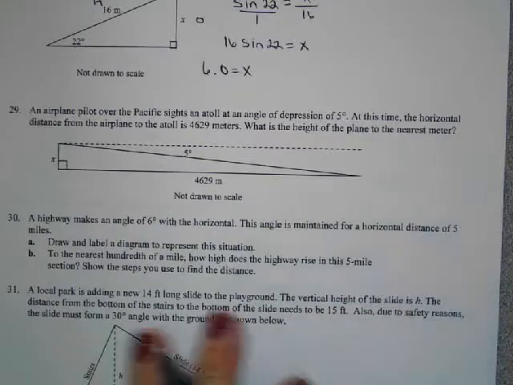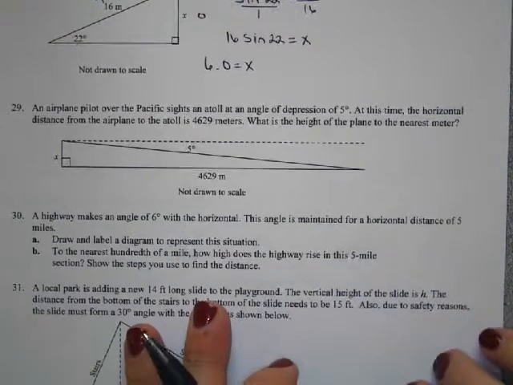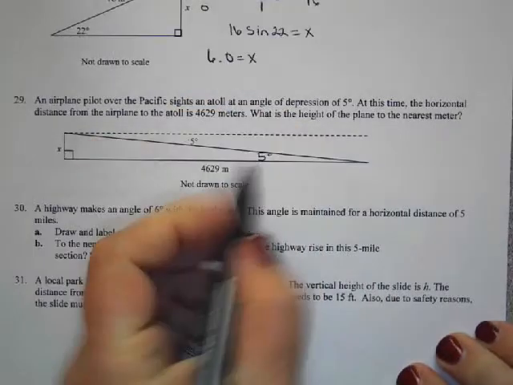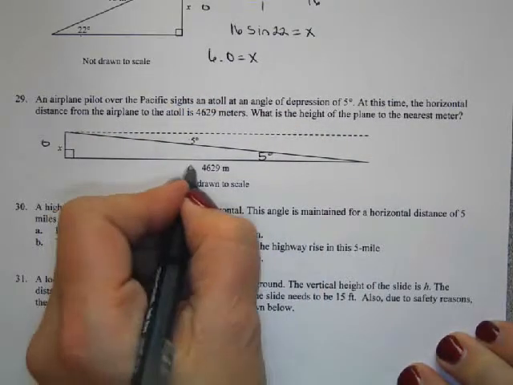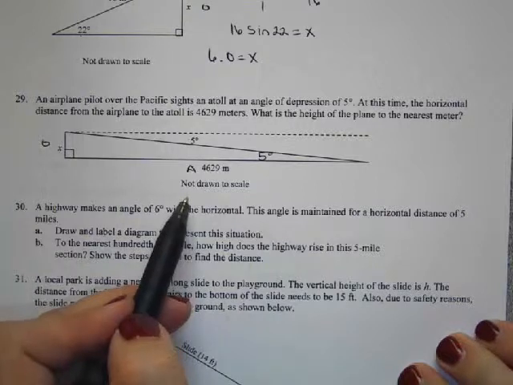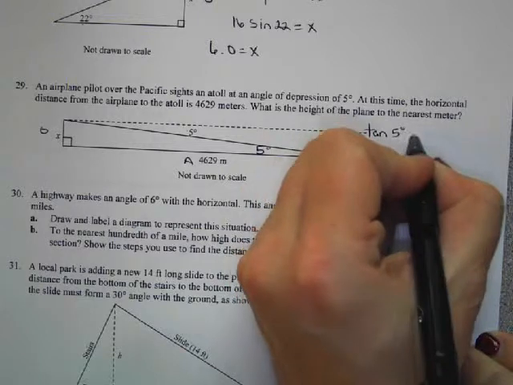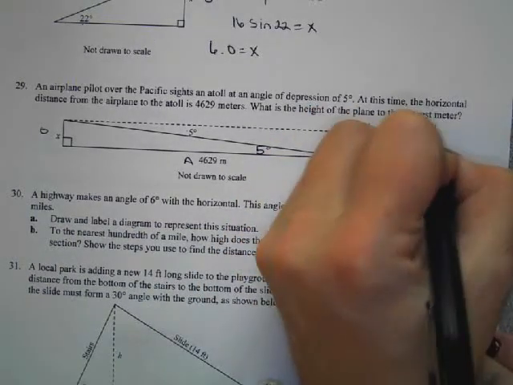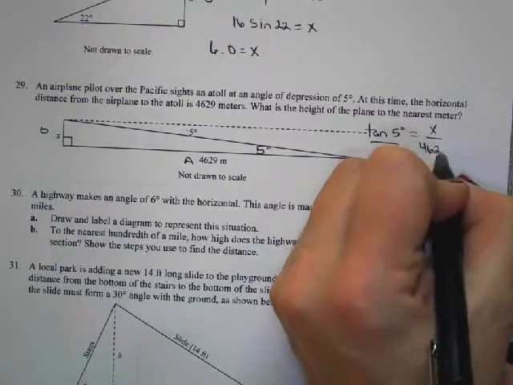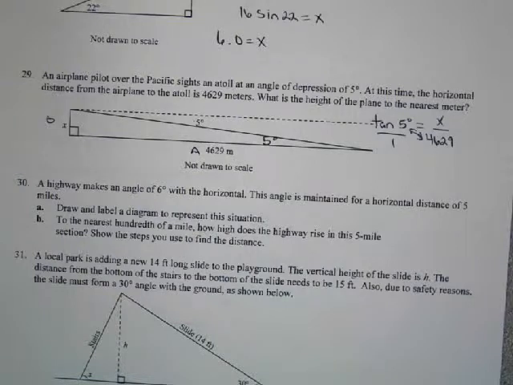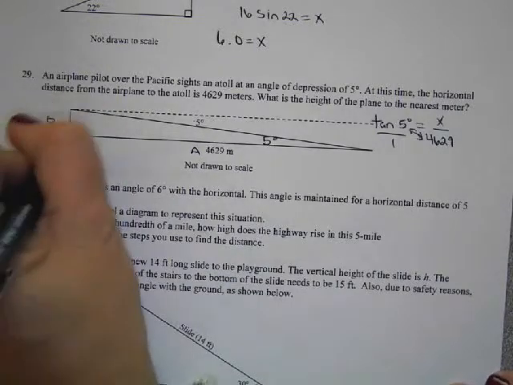For number 29, angle of depression is 5. So angle of depression goes here as well. So I have the opposite and I have the adjacent. A, TOA, tangent. So I have tangent of 5 equals x over 4,629. So again, simply cross multiply. So you'll have 4,629 times tangent of 5. And that is about 405 feet.